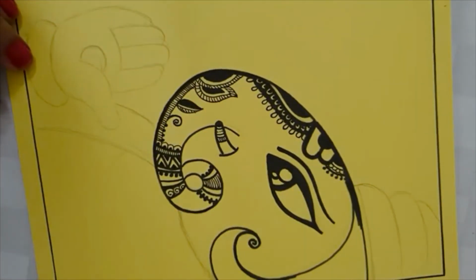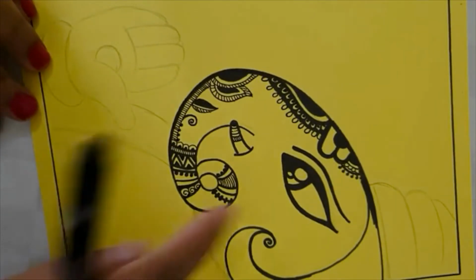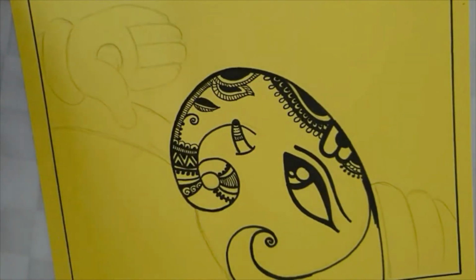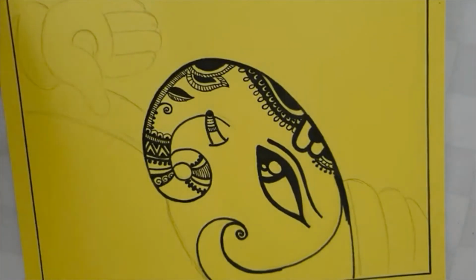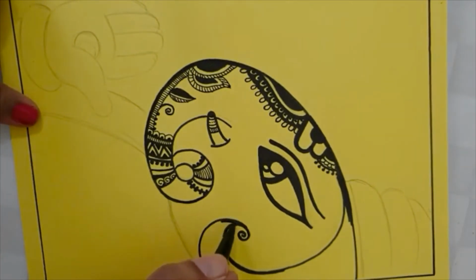So this is more or less done. The trunk of Ganesha is done, and for this hair I told you we have to fill this in black.